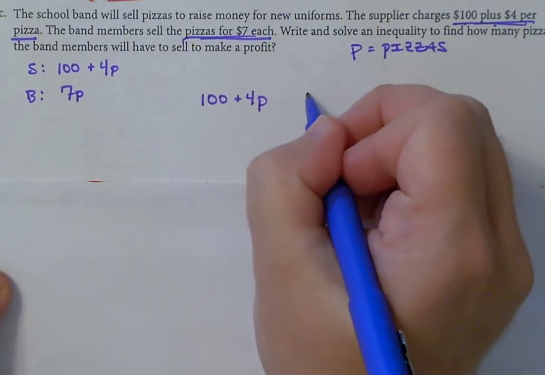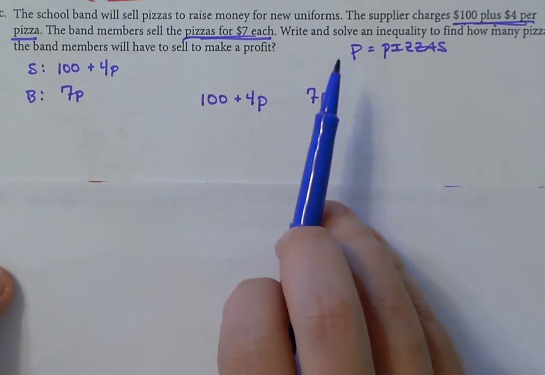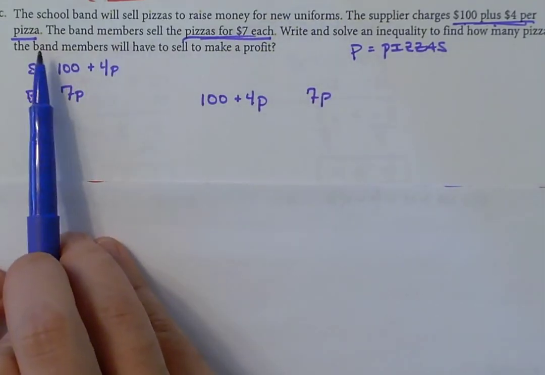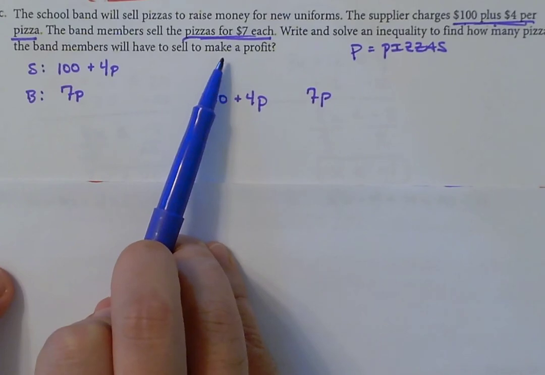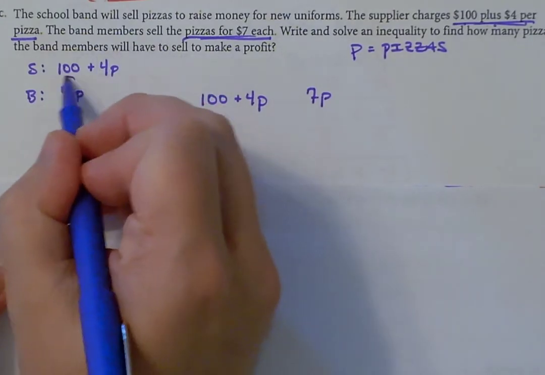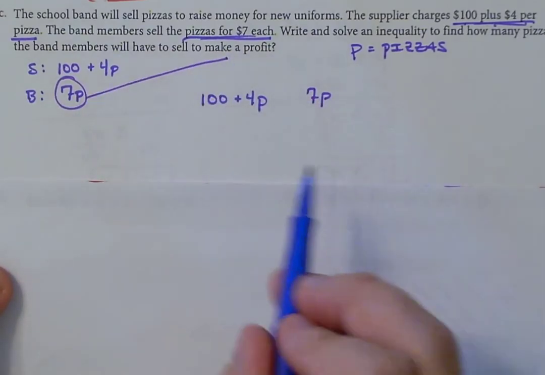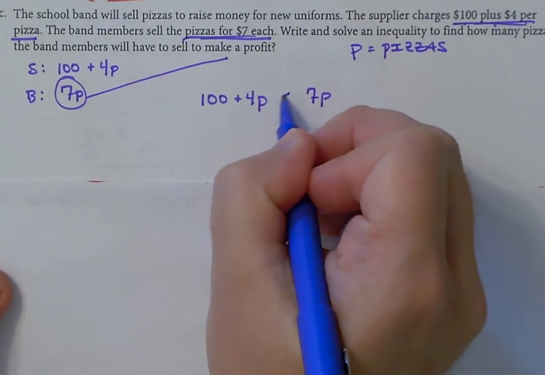And then 7p is going to be on the other side. Now, we need to have an inequality, to find out for the band members to make a profit. So we want the band to make a profit, so we want this to be larger to make it a profit. So that means I need this to be greater than.